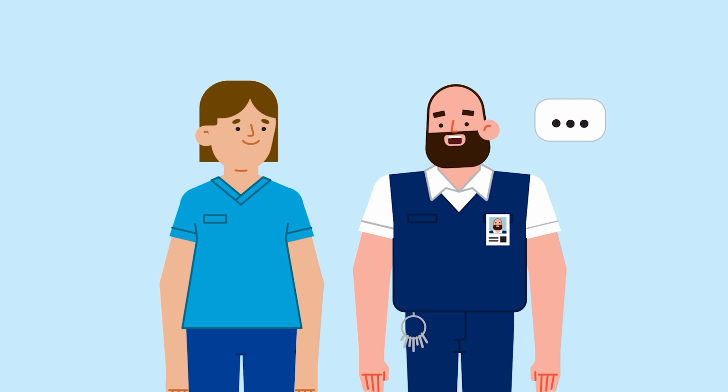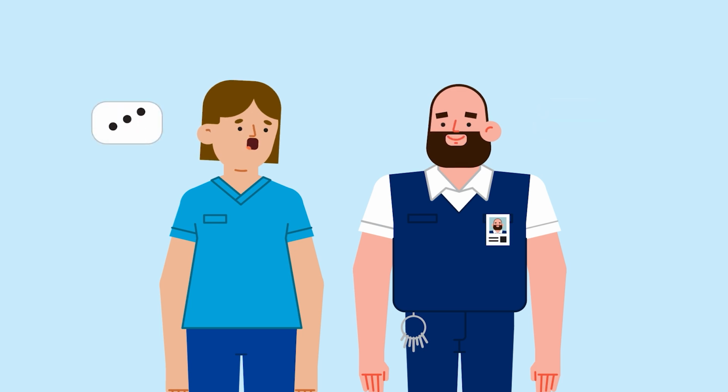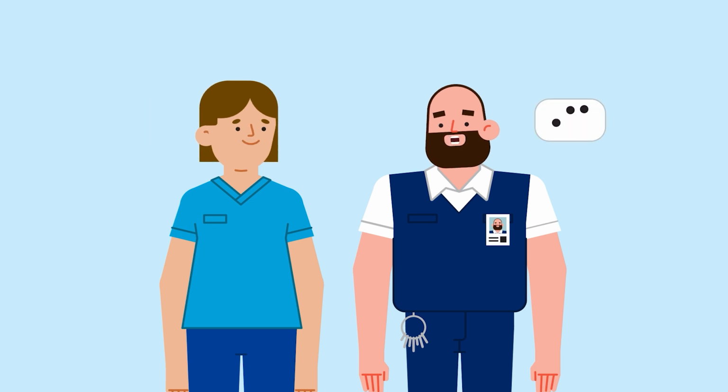Role clarity and teamwork. Workers need to know who's responsible for what. For example, emergency department clinical staff and security guards must each know their roles when trying to de-escalate a patient. This helps prevent abuse and violence from the patient, but also reduces frustration and conflict between workers.